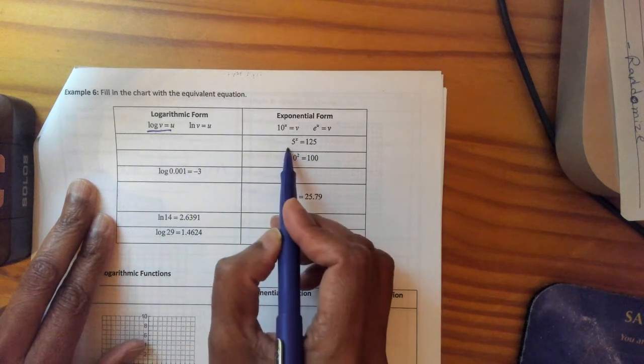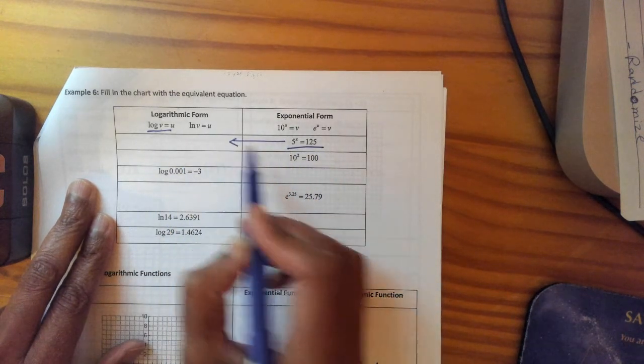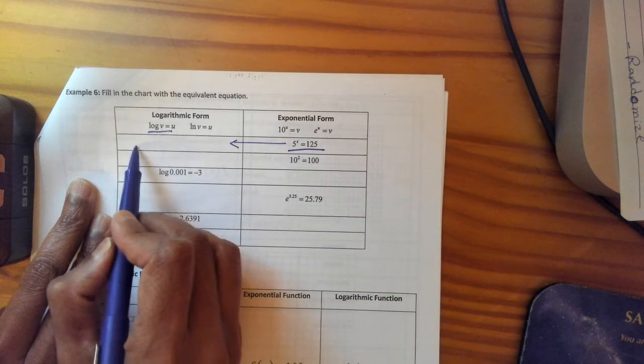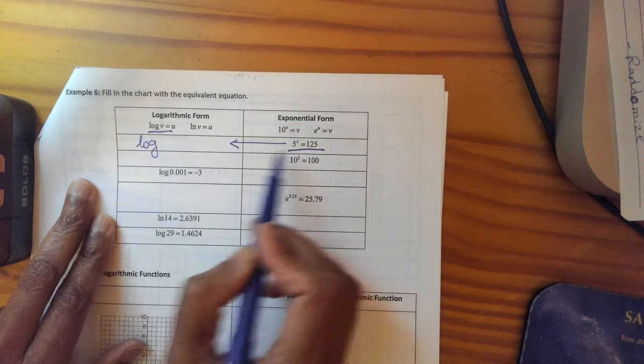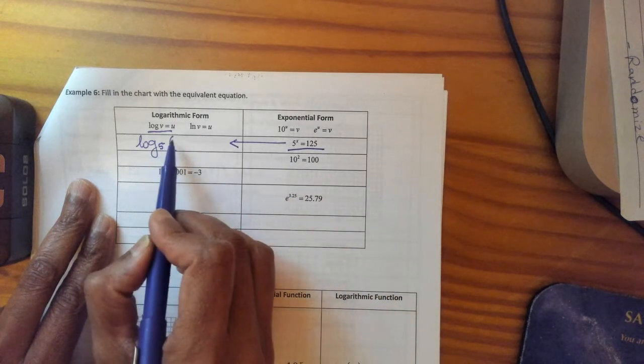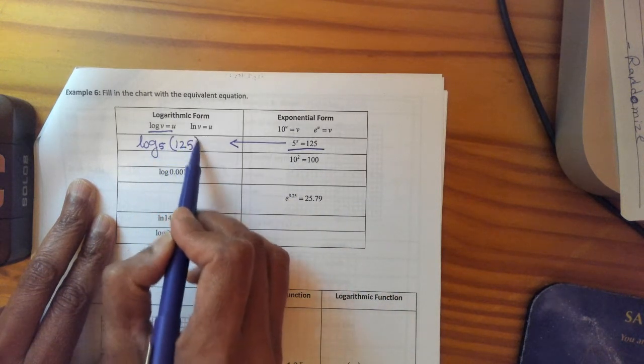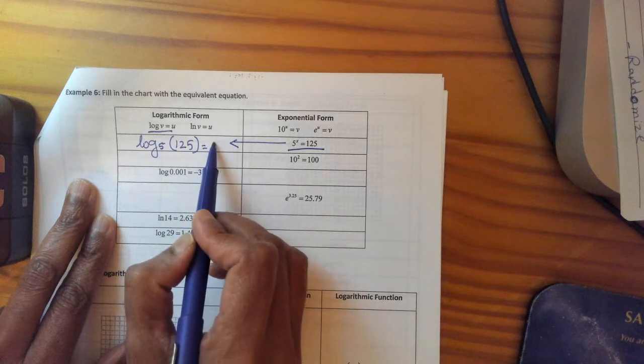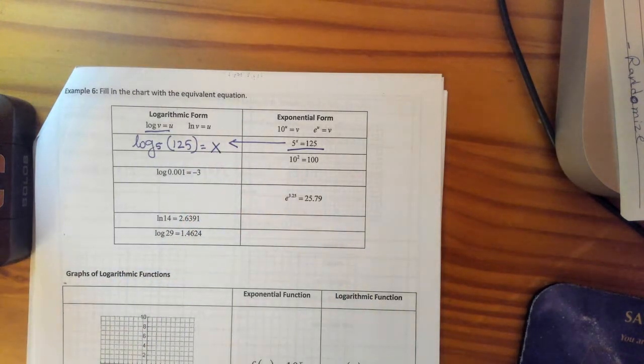Okay, let's look at this. Here they've given us the exponential. We need to go this way. So log, my base is 5, my input is 125, which means my x is my output. So log base 5 of 125 is going to be equal to x.